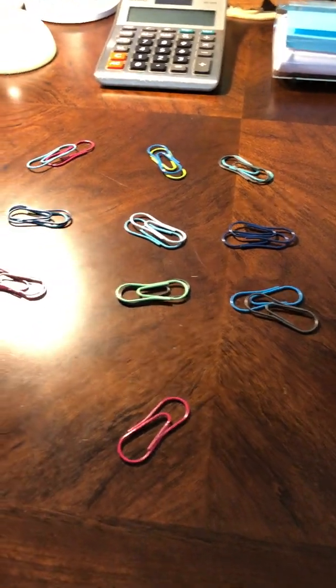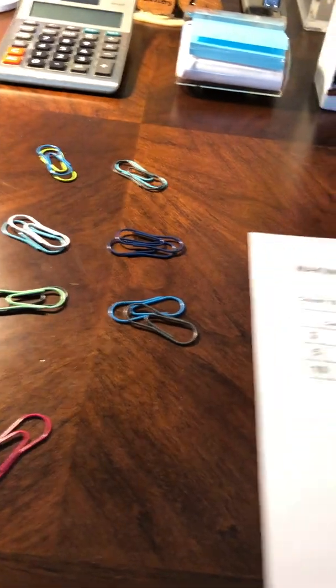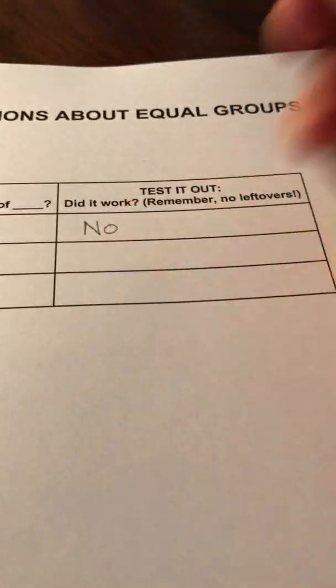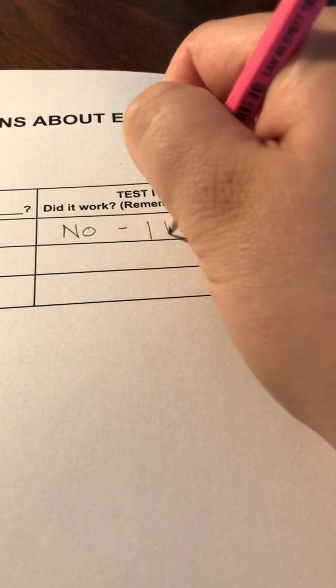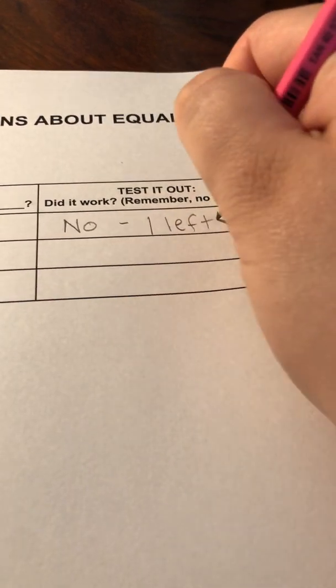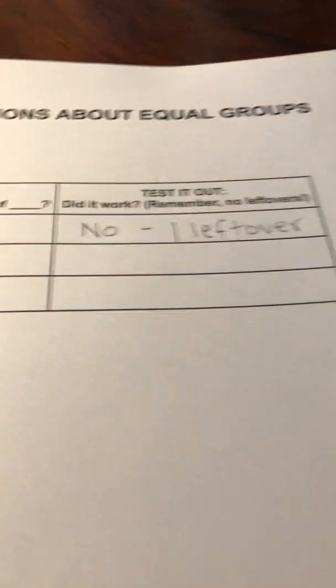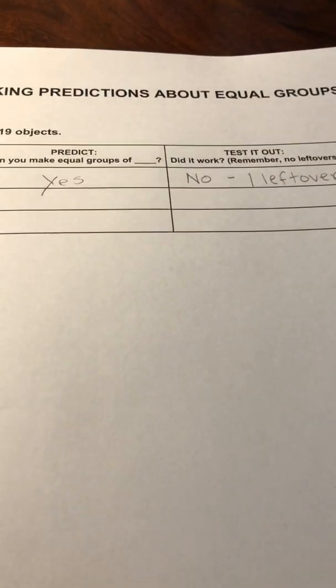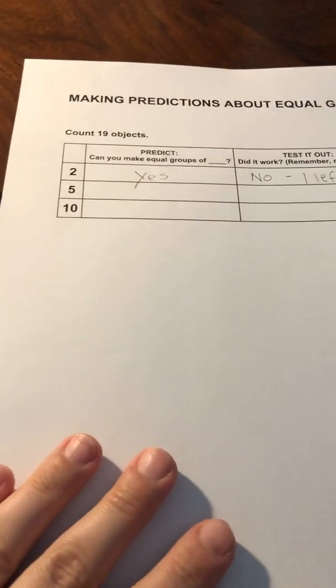So my prediction was wrong, and it says, did it work? I'm going to say no. I'm also going to add on why it didn't work, and I'm going to write 1 leftover. And as we said, there can be no leftovers for it to be in equal groups of that number. So I'm going to go to number 5 now.